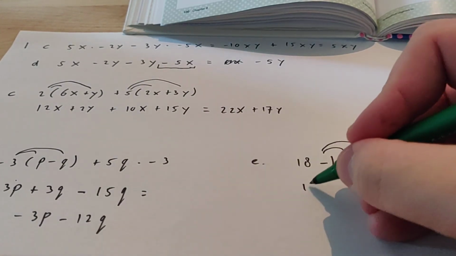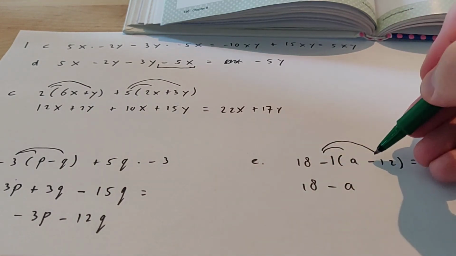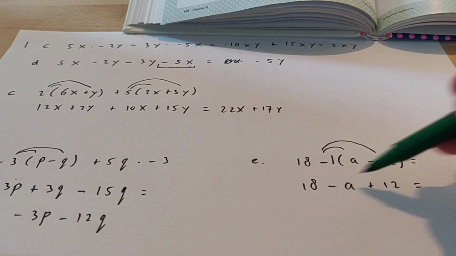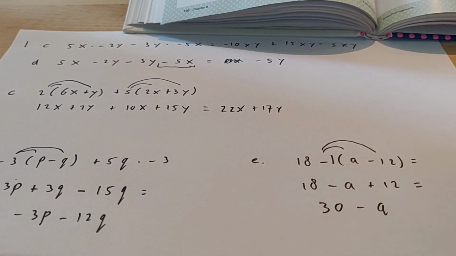This is what you get. Minus 1 times a is minus a. Minus 1 times minus 12 is plus 12. We can add the 18 and the 12, so the answer is 30 minus a.